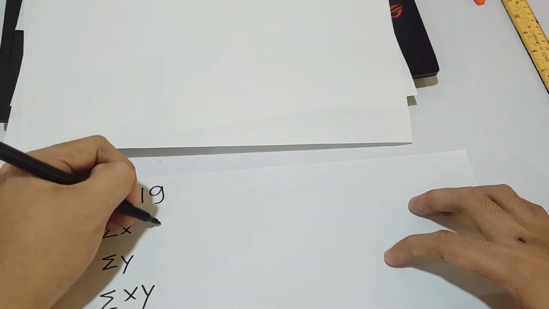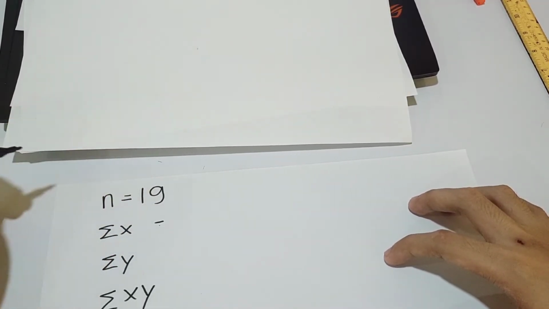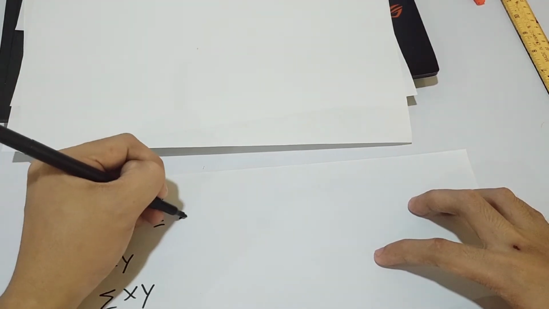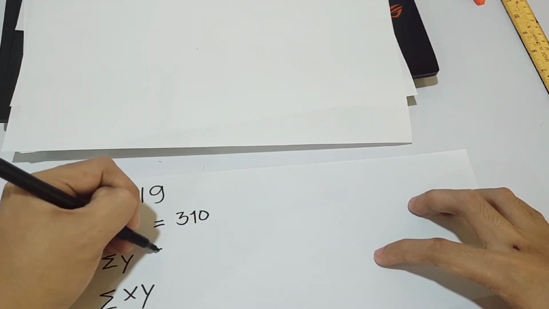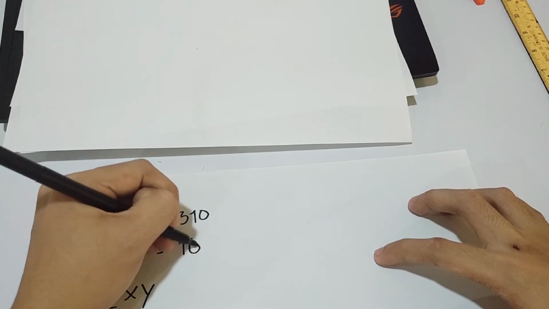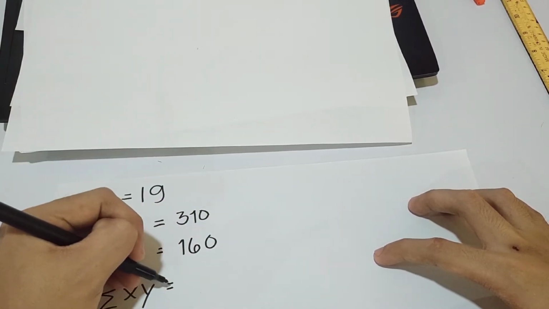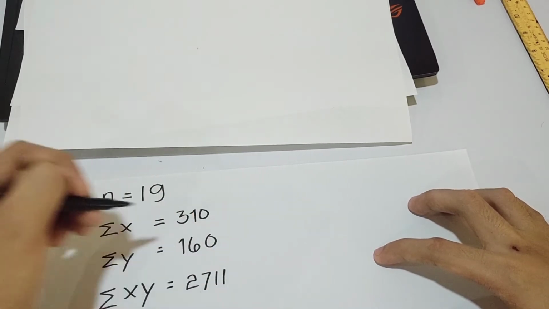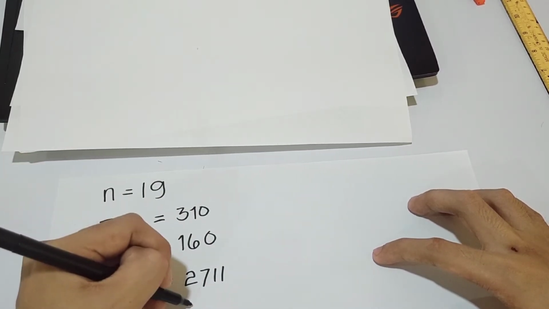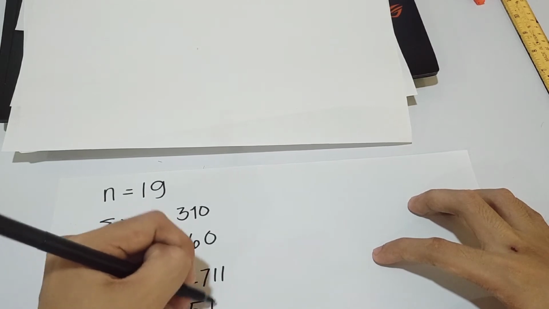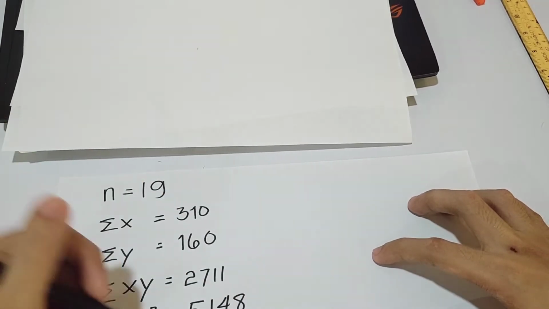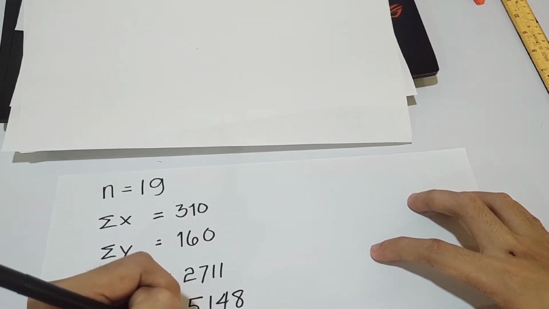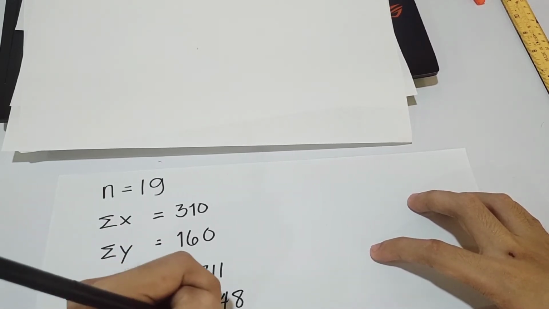From this spreadsheet, we know that we have computed that the summation of x is 310, and the summation of y is 160. The summation of xy is 2711. The summation of x squared is 5148, and the summation of y squared is equal to 1914.